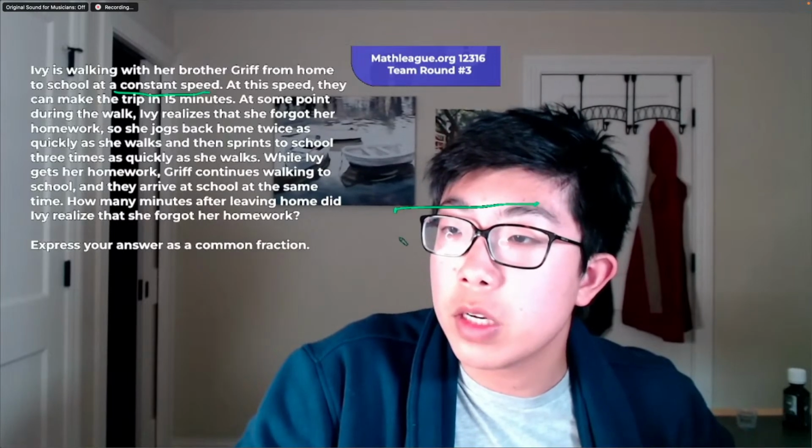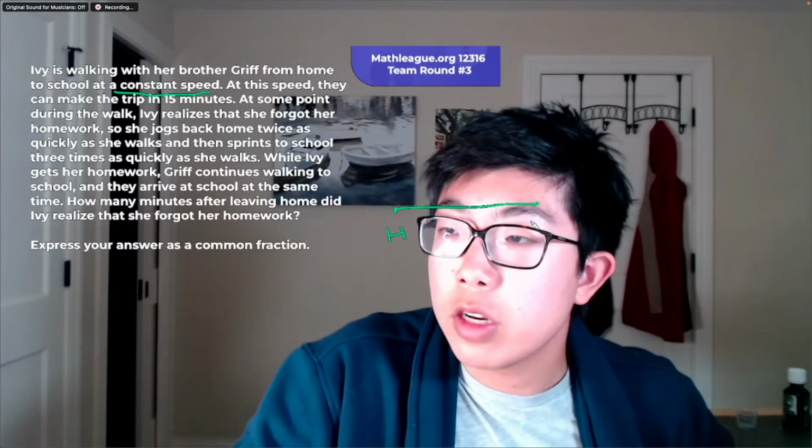This is a bit of a long one, so we're going to have to read a bit carefully. Ivy is walking with her brother Griff from home to school at a constant speed. Okay, this might be important. At that speed they can make the trip in 15 minutes. So home to school is 15 minutes. We don't know how long it is, but it's 15 minutes.